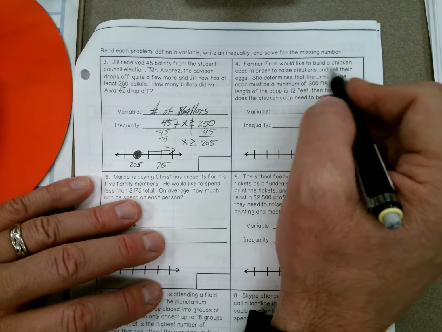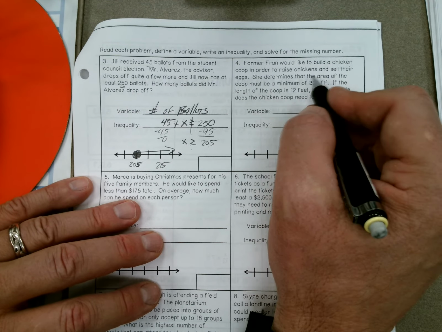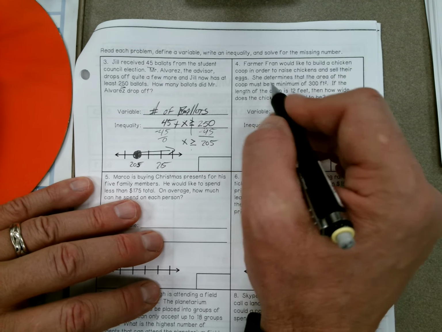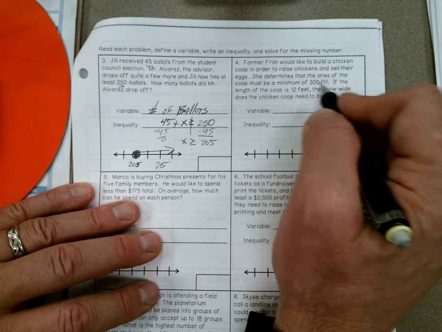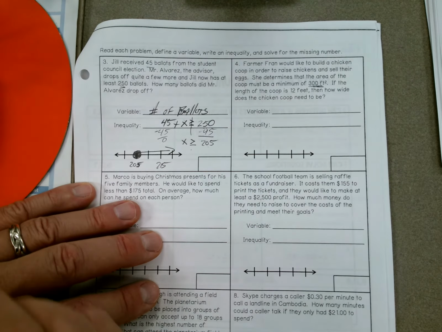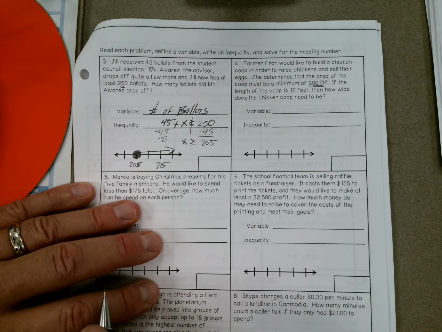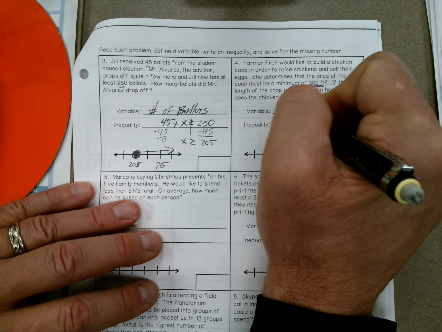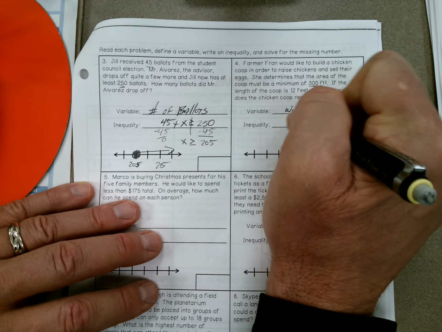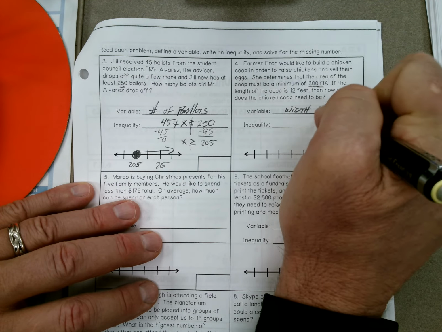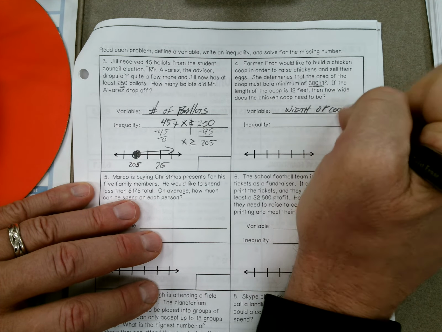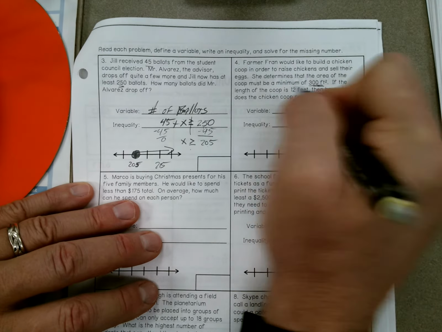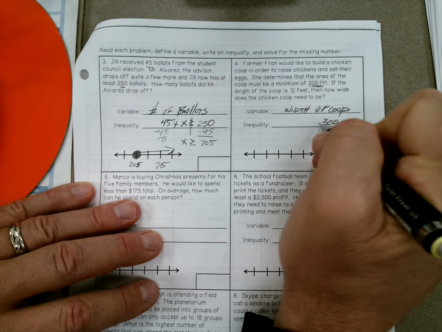Farmer Fran would like to build a chicken coop in order to raise chickens and sell their eggs. She determines that the area of the coop must be a minimum of 300 feet square. If the length of the coop is 12 feet, then how wide does the chicken coop need to be? Well, this is a little bit easier than the first one. So the variable is the width of the coop. Now let's get our inequality. It has to be a minimum of 300.